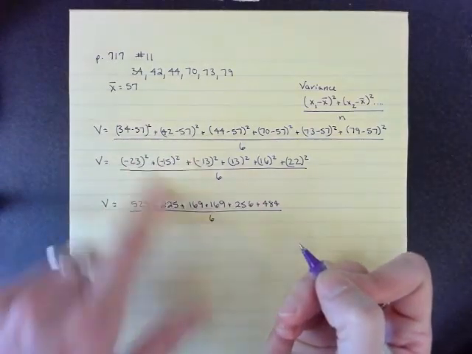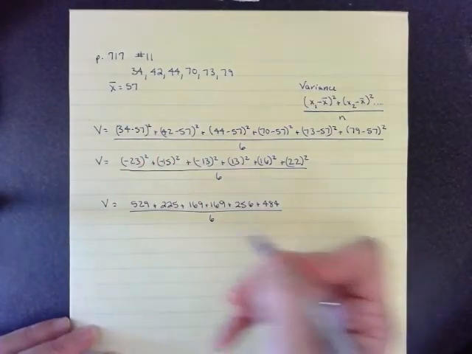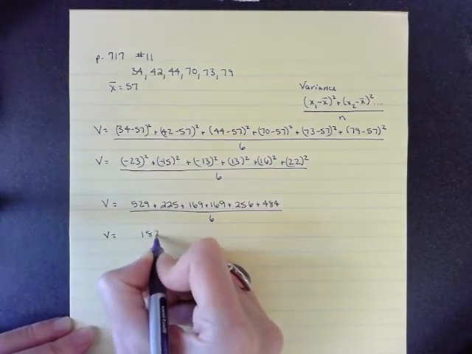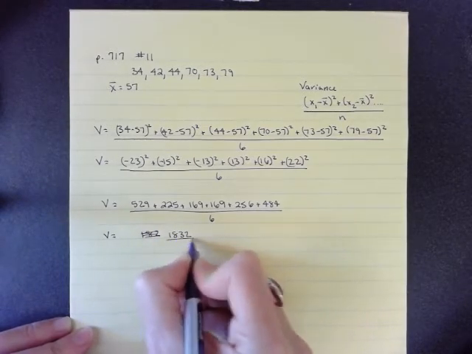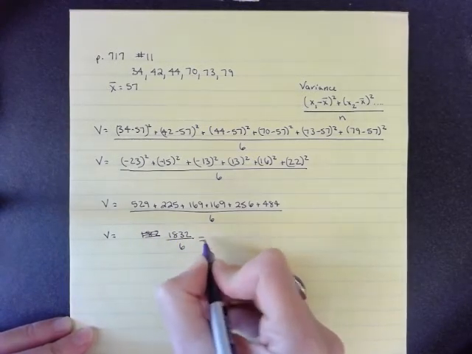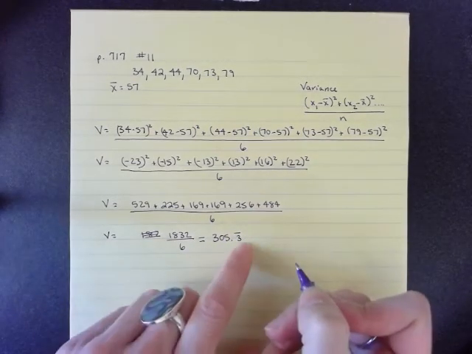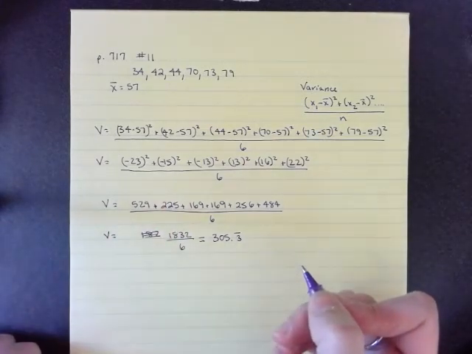Okay, and of course you can put this all in your calculator. You don't actually have to write all this out. Alright, so when all is said and done, my variance is going to be 1832 divided by 6, which comes out to be 305.3 repeating. Now this repeating is really important. I want you to always put that into your calculator or hold on to this in your calculator.